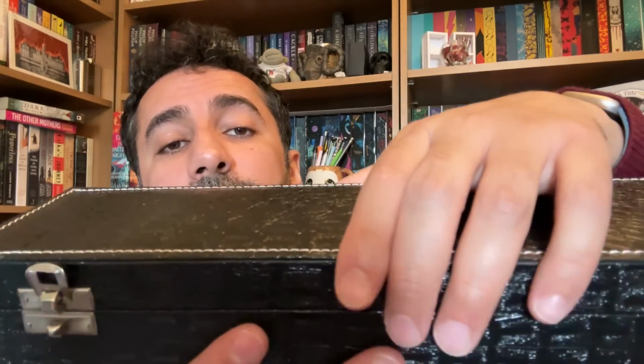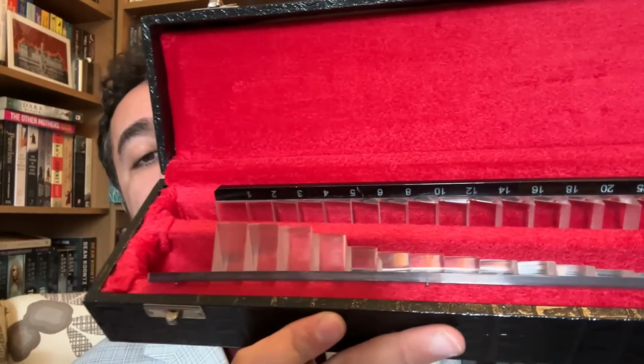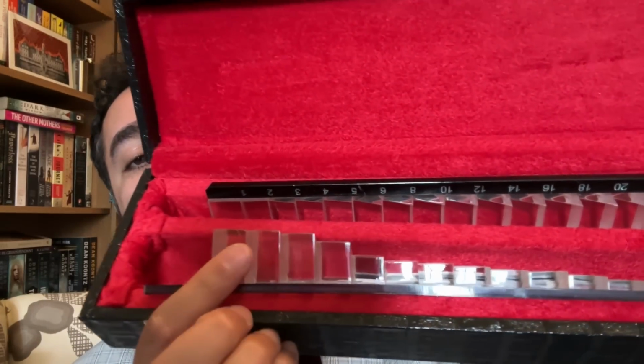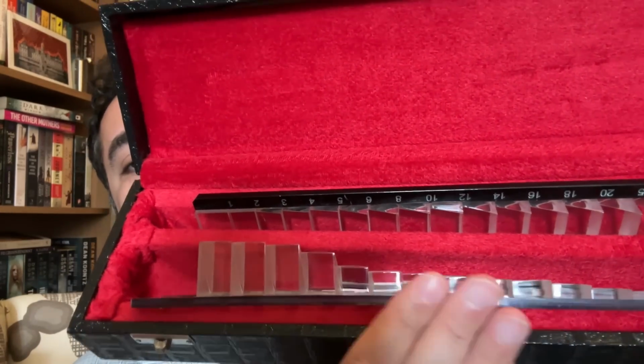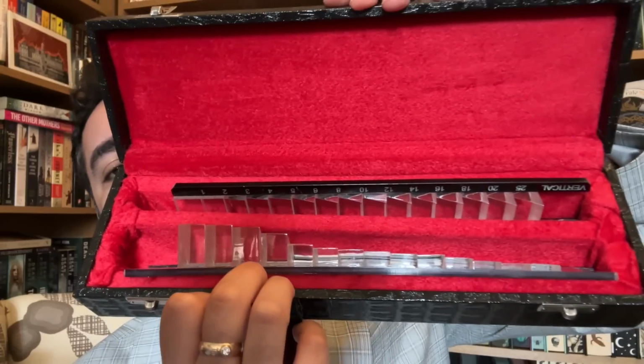Okay, we are at number 19 now. Now, back in the day, when you first started out, you saw quite a bit of these items in here. Of a double set of these, a vertical and a horizontal one.